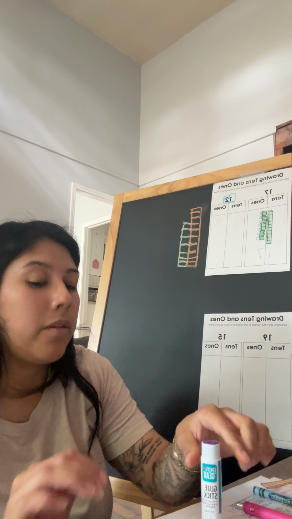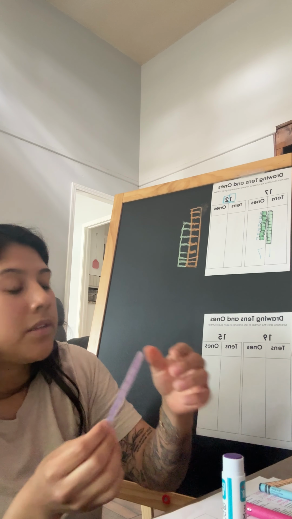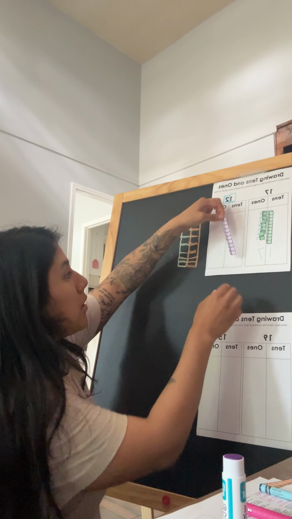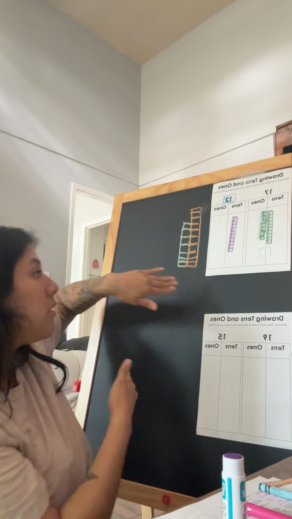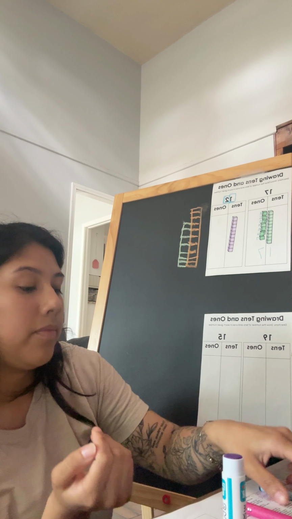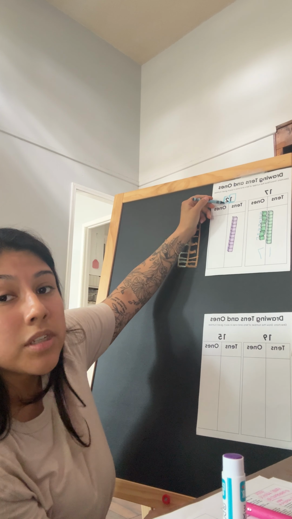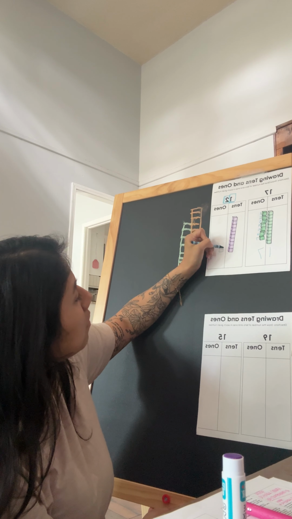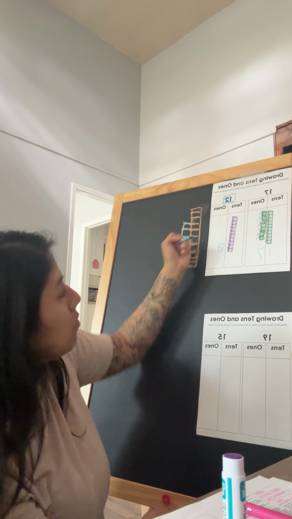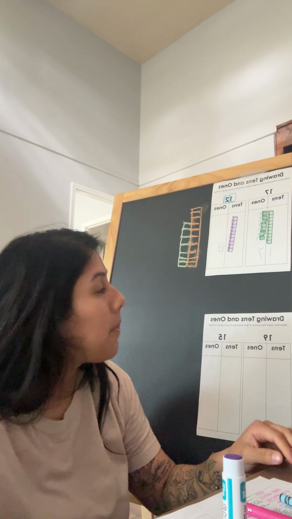There is one ten in the tens place. The student can draw it in. And how many are in the ones place? There are 2. 1, 2. You can have the students color them in as you desire as well.